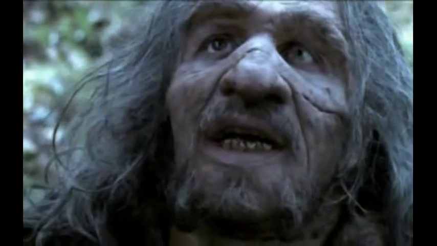For the oldest member of the clan, life is no less precarious. He's 43 years old, but injury and exertion have broken his body, hastening old age. Already, he's living on borrowed time. 4 out of 5 Neanderthals never get to see their 40th birthday.